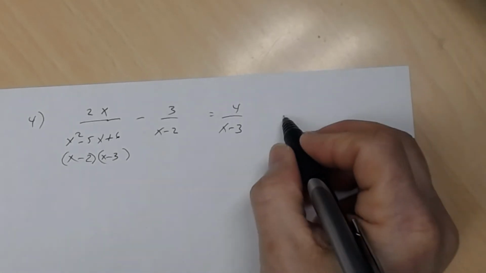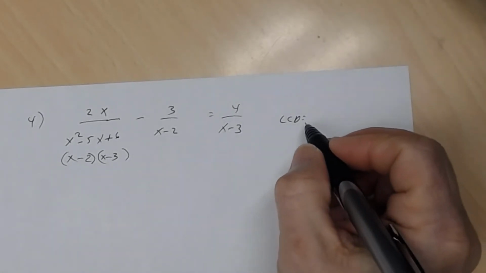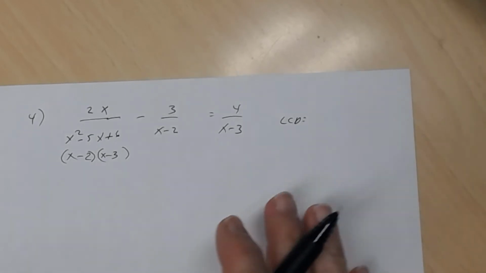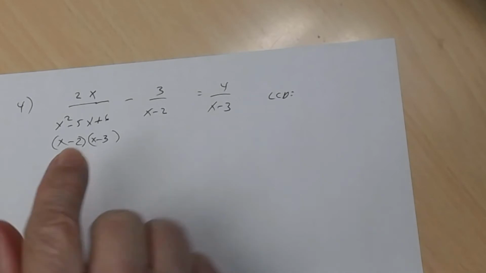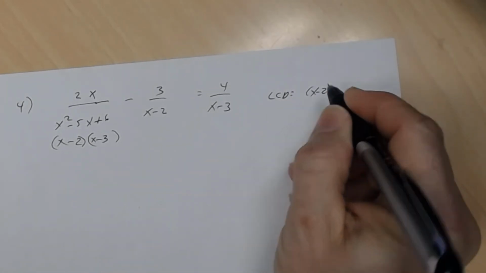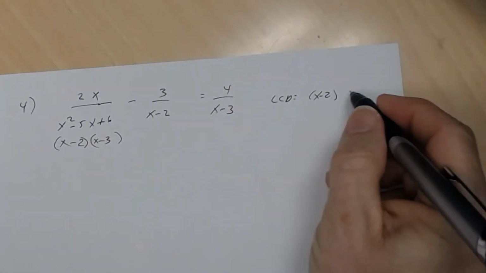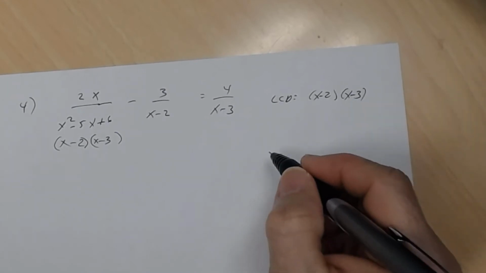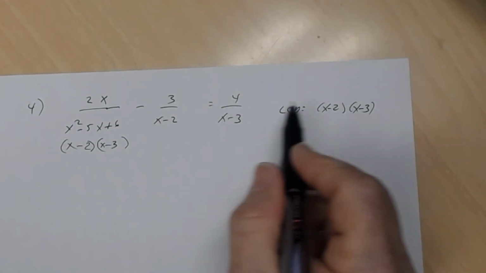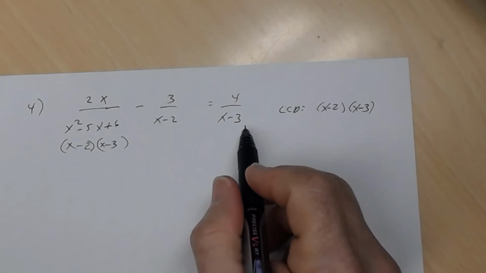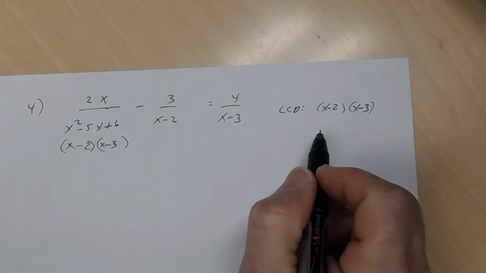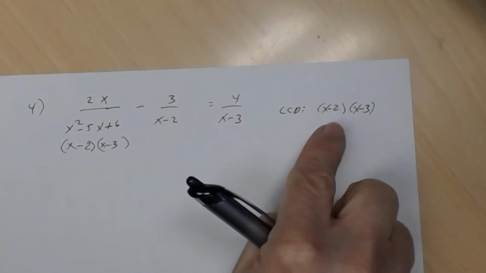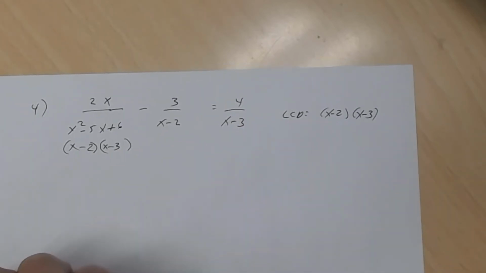All right, so let's find the LCD now. Your LCD has to include every factor you see. I see a factor of x minus 2, I have to use it. I see a factor of x minus 3, I have to use it. I see a factor of x minus 2, I already have it. I see a factor of x minus 3, I already have it. So your LCD is going to contain 2 factors, x minus 2 and x minus 3.